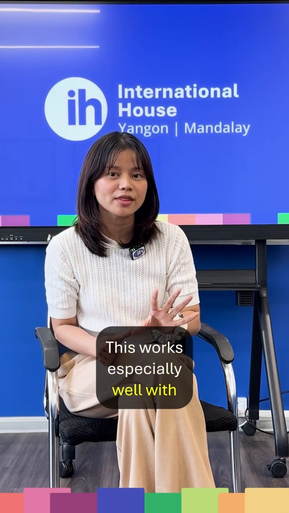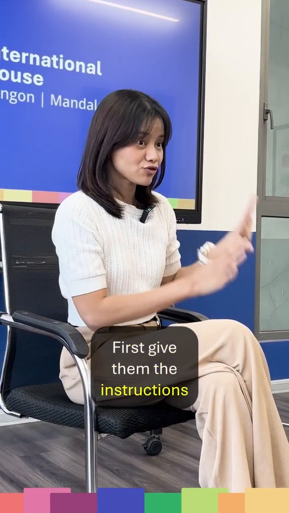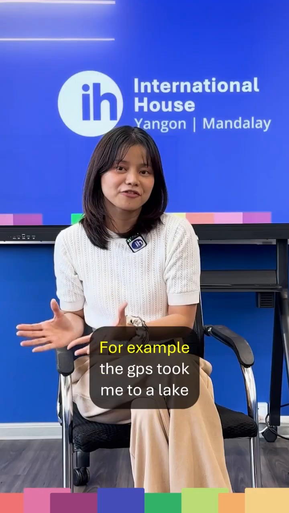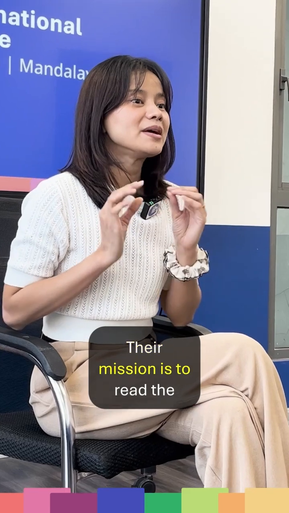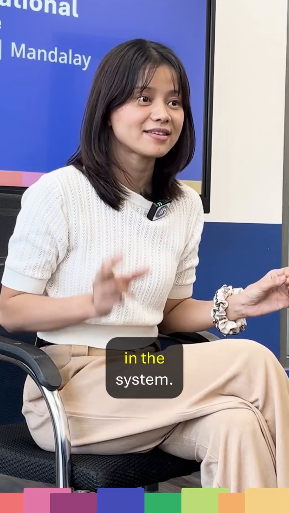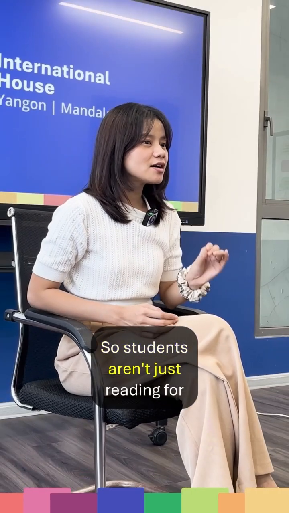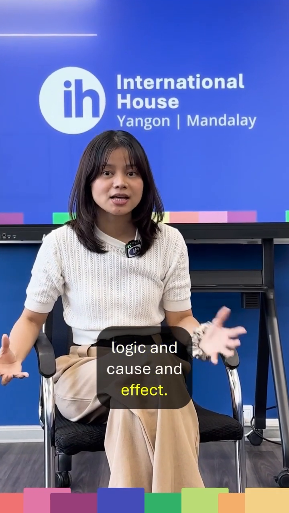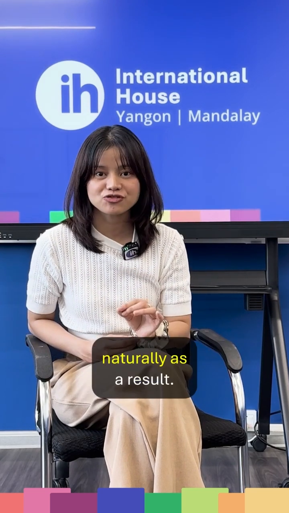This works especially well with recipes or how-to guides, directions, or maps. First, give them the instructions, the text itself, and then give them the final result that went wrong. For example, the GPS took me to a lake, or the cake tastes salty. Their mission is to read the instructions and find the exact bug or the problem in the system, and which step caused the problem, what went wrong, and why. So students aren't just reading for general information. They're reading for sequence, logic, and cause and effect. So the text becomes a puzzle that they have to solve, and comprehension happens naturally as a result.